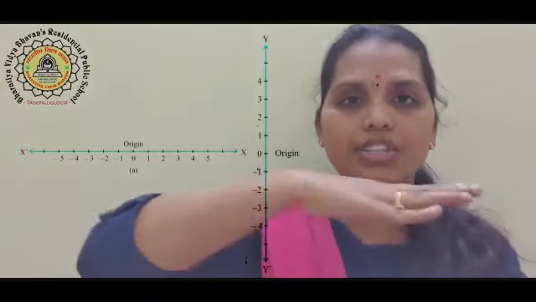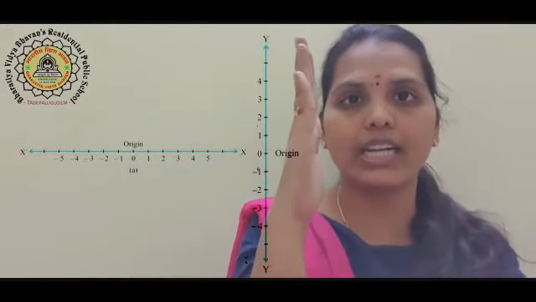Now in this chapter we are going to learn how to locate a point in the plane. For this, a great mathematician, René Descartes, has given a system for describing the position of a point in the plane. That system is called the Cartesian system. Now the question is, what is this Cartesian system? The Cartesian system contains two number lines. One is a horizontal number line, another one is a vertical number line.